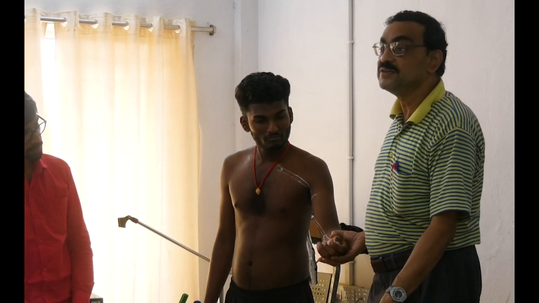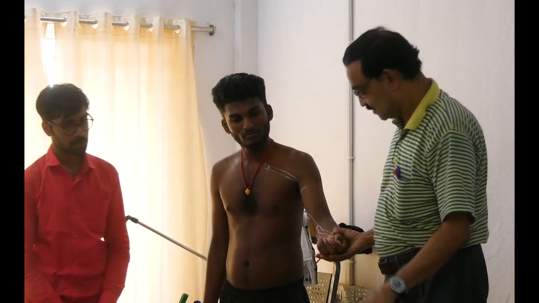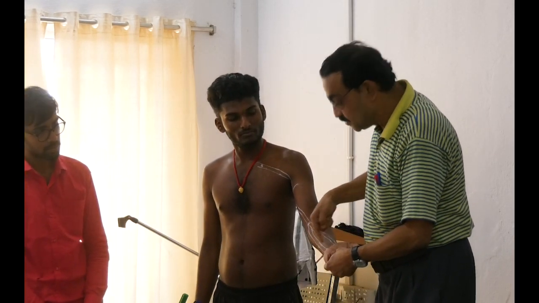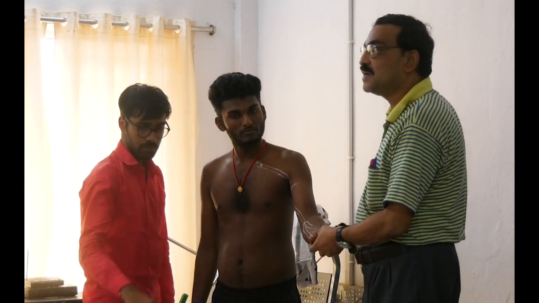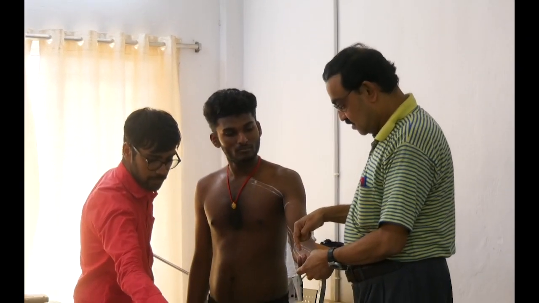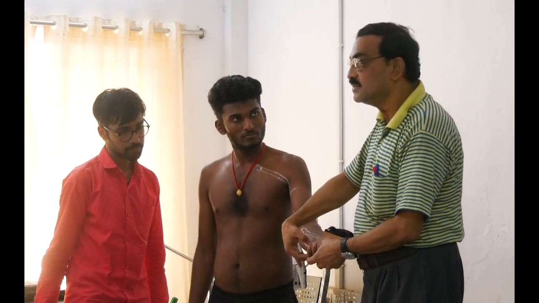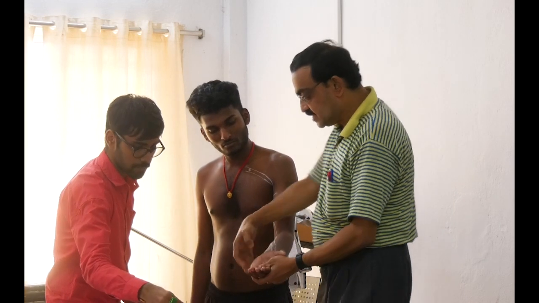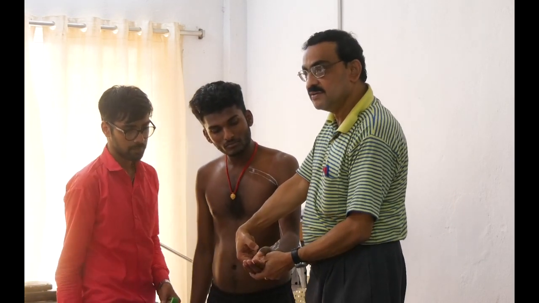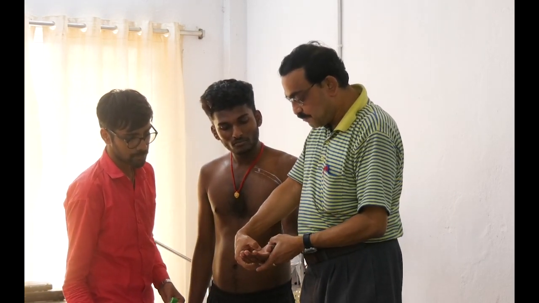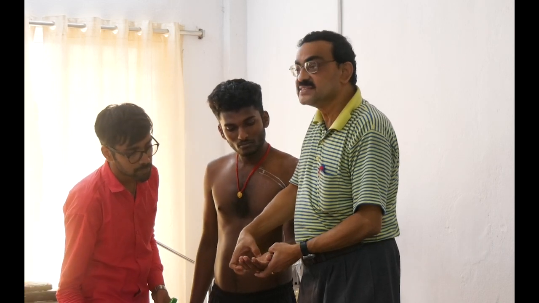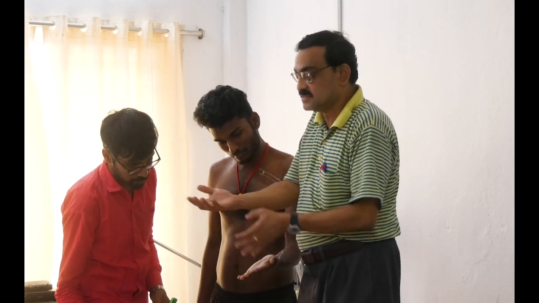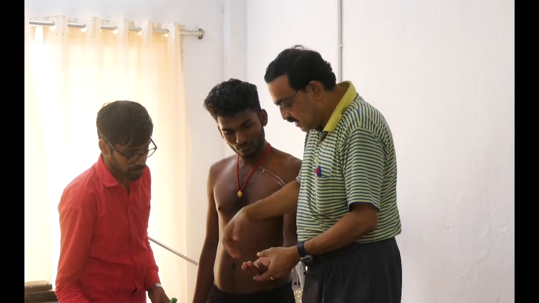Then is the superficial palmar arch. Continuation is the ulnar artery. We have to put a point. The first point is here, already given. The second point is at the center of the hypothenar eminence. Center of the hypothenar eminence.